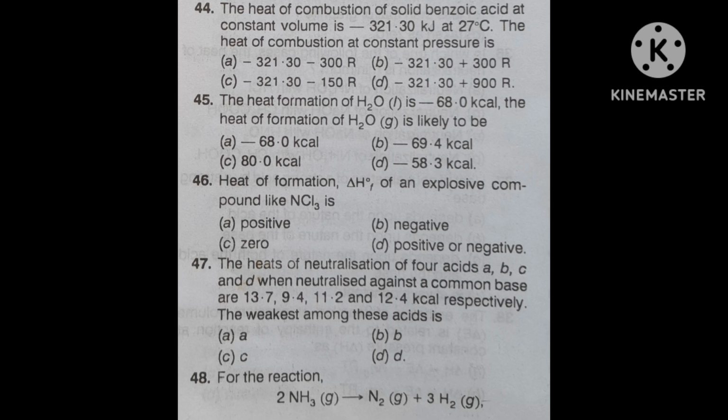Now I am telling the answer. The correct answer is minus 58.3 kilocalorie. Option D. How?